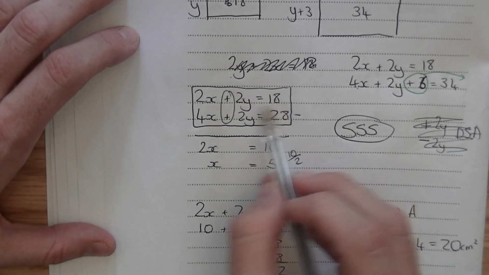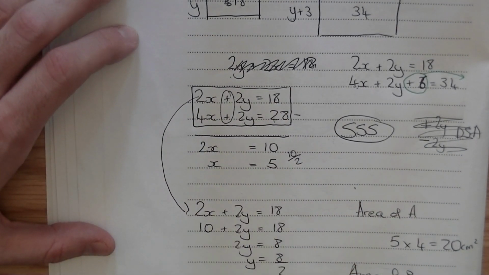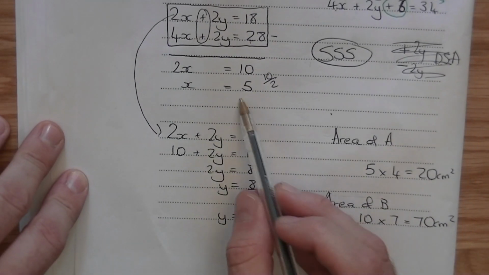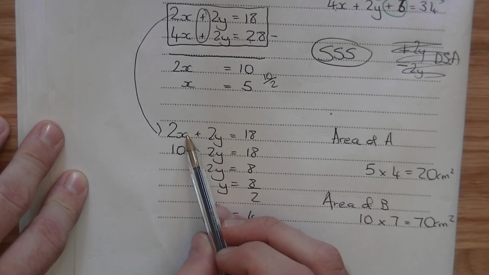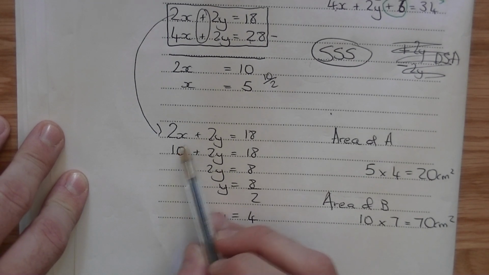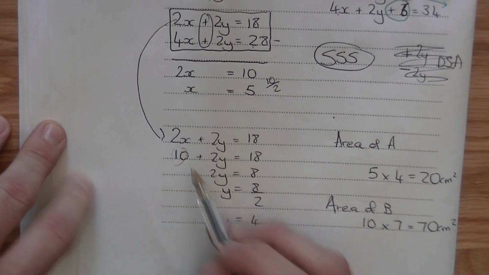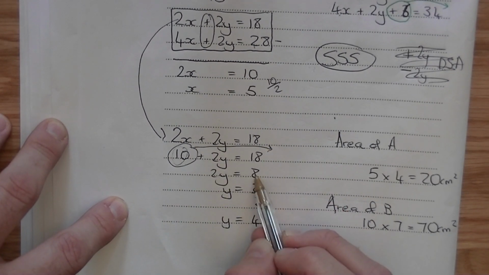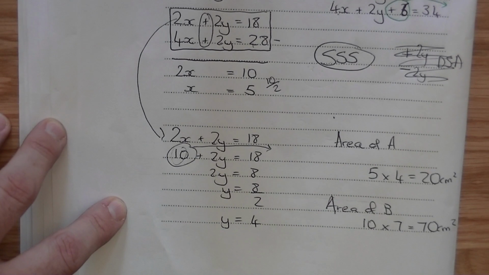Then pick one of your first equations. I'm going to pick that one and write it again. 2x plus 2y equals 18. The only difference this time is I know that x is 5. So instead of 2x, 2 lots of 5 is 10. So 10 plus 2y is 18. That 10 then can go over as a minus 10. 18 take away 10 is 8. 2y equals 8, so y equals 4.